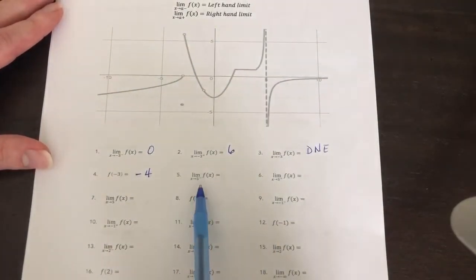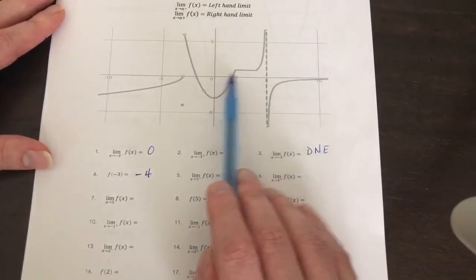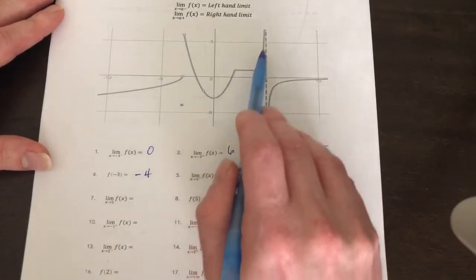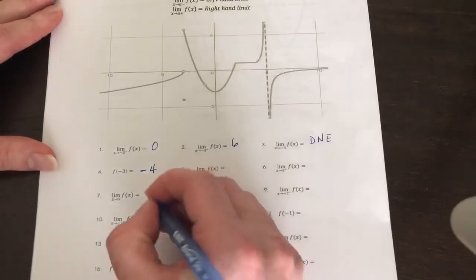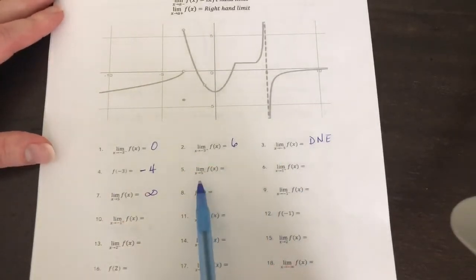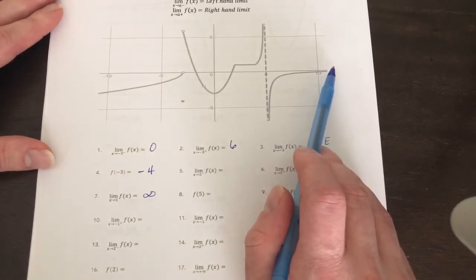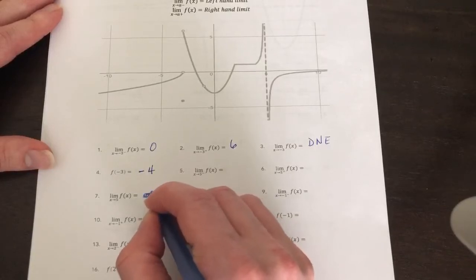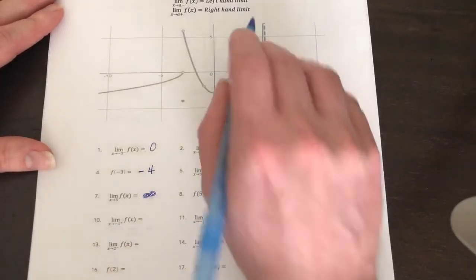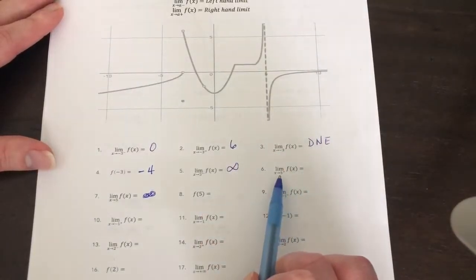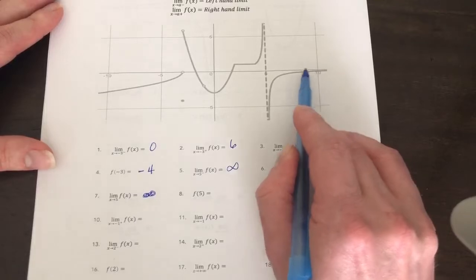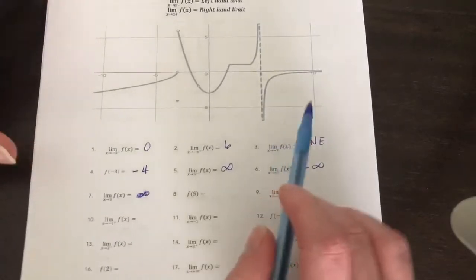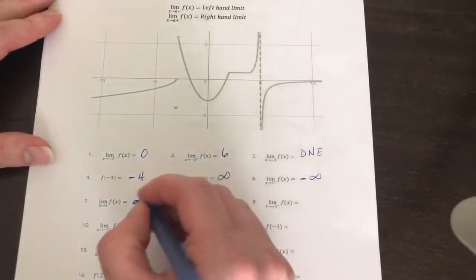The limit as x approaches 5 from the left-hand side. So 5 is right here. As I go from the left-hand side, it looks like this is going up on a vertical asymptote all the way up. So it's going to be positive infinity. The limit as x approaches 5 from the left-hand side is infinity. The limit as x approaches 5 from the right-hand side. So as I approach 5 from the right-hand side, it's going to go to -infinity. Okay? So, since they're not going to the same thing, the limit does not exist.